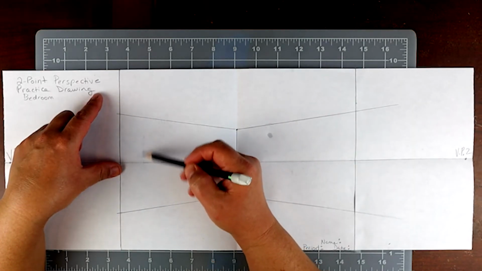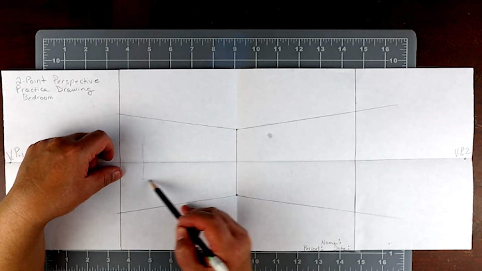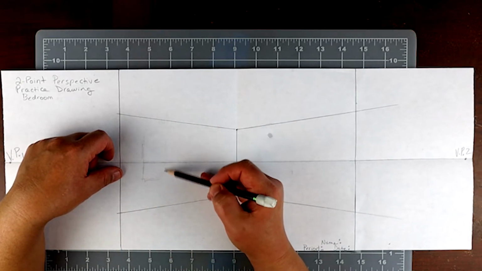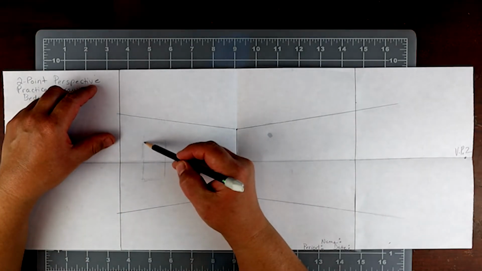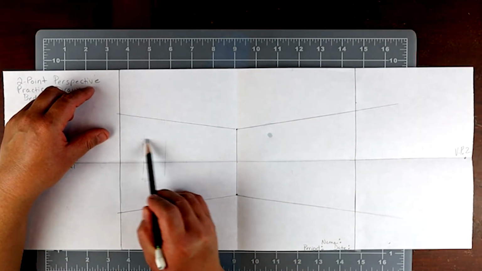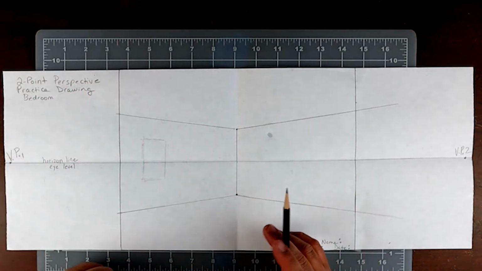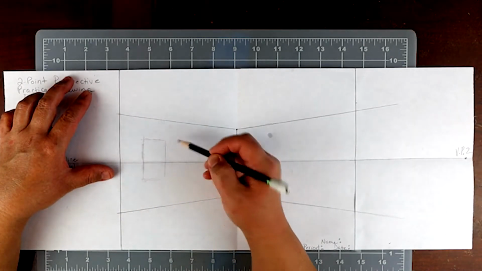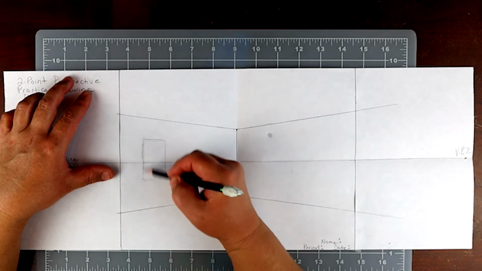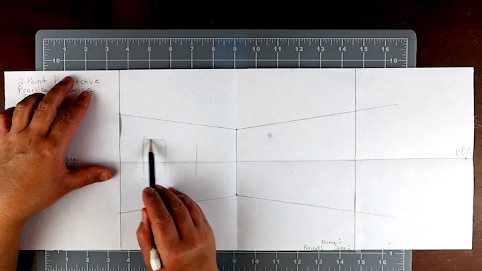Okay, so I want some space below the window. I don't want it to be a huge window because it is a bedroom. Okay, and I would like some degree of privacy. Let's just say this is a home that's close to other homes, so you don't want humongous windows in a bedroom. So I'm going to draw 1 window here.